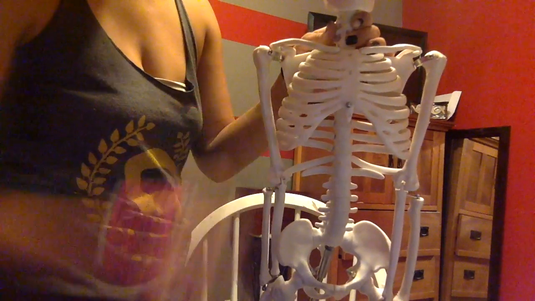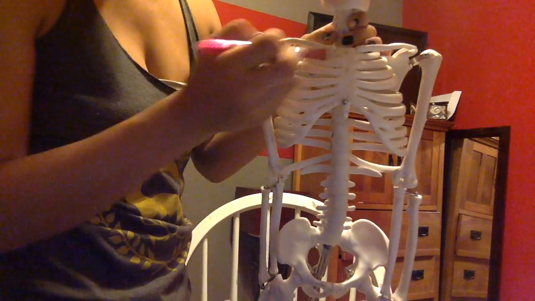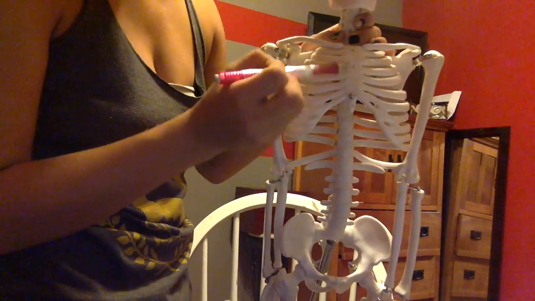Our sternum is located here. The manubrium of our sternum is here. The body of our sternum is here. The xiphoid of our sternum is here. And the jugular notch is here.